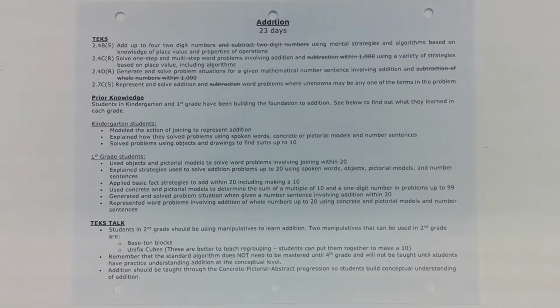In this video, we'll be looking at addition for second grade. The TEKS are 2.4b, 2.4c, 2.4d, and 2.7c. The addition TEKS will be broken up into 3 videos. The first video, which is the one we're doing now, is going to be on addition strategies.